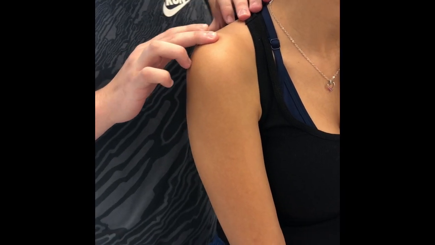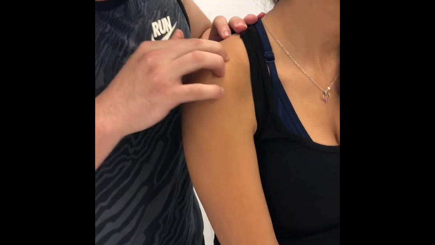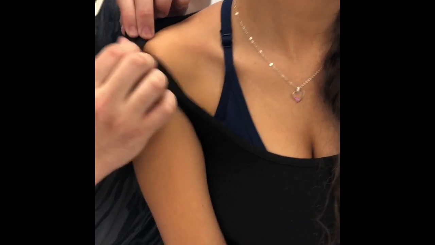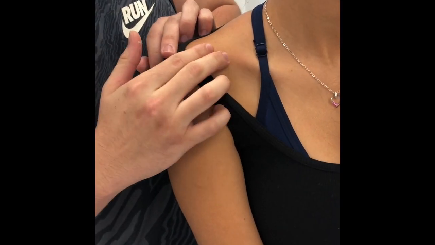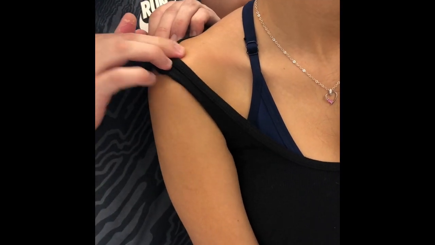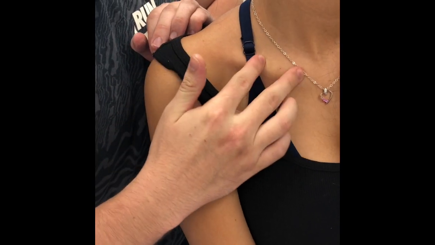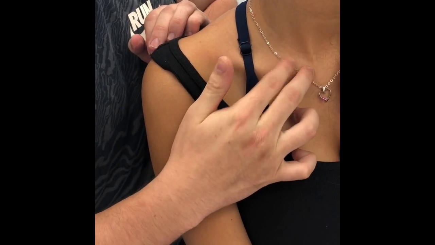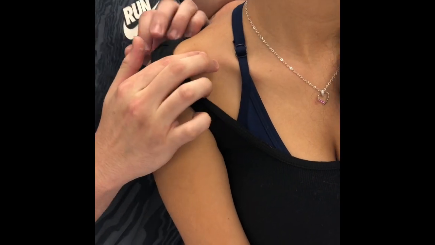Once you go to the clavicle, you go from the acromion down to the clavicle. You can see it on her, but some patients are different. When you go from the acromion down to the clavicle, you can feel it all the way to your sternum. So this would be your clavicle.